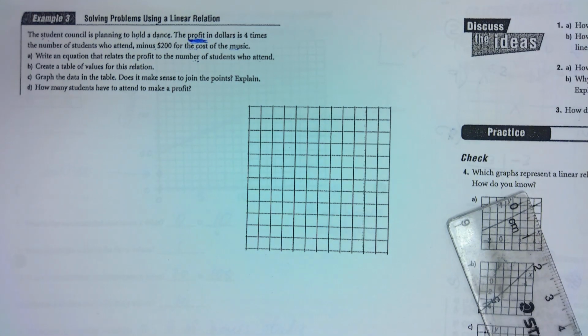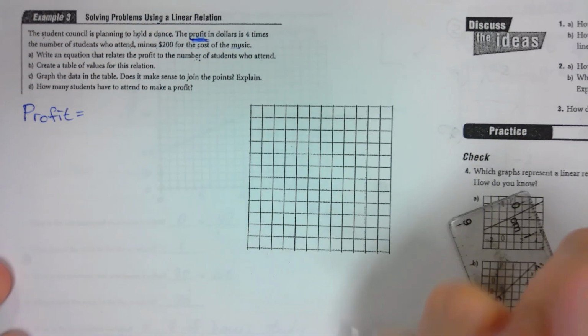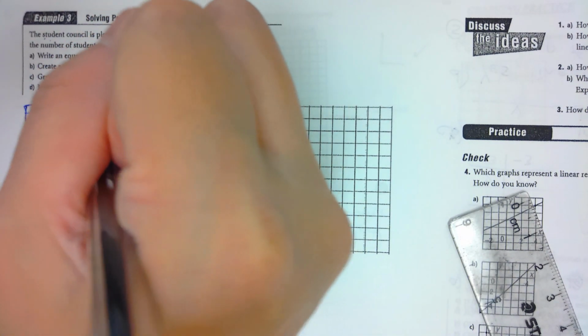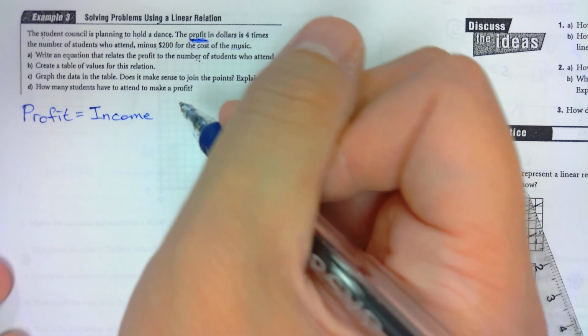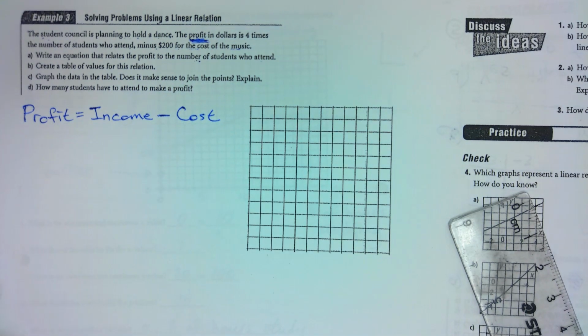Okay, what is profit again? How much money you can make, right? So it's how much I can get, so the income, but my profit doesn't equal my income because I have to take away my costs. So profit is income minus your costs. Whatever money you get in, take away the cost that you have to pay for, like for the music, for the DJ, for the rental, the electricity bill, whatever, any expenses. That's your profit after that.